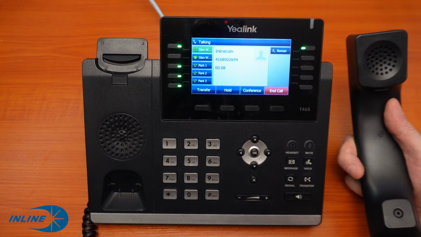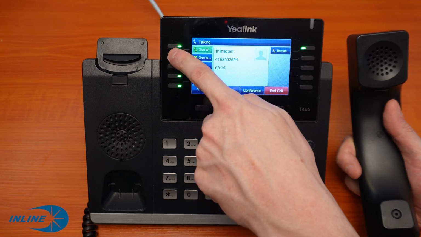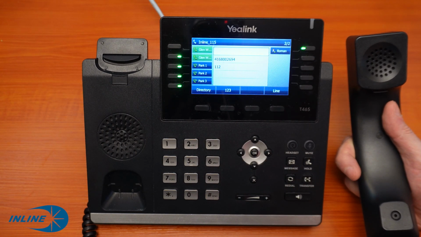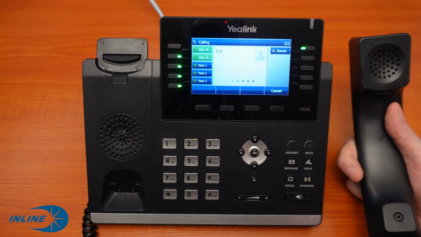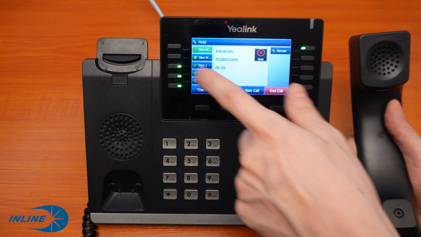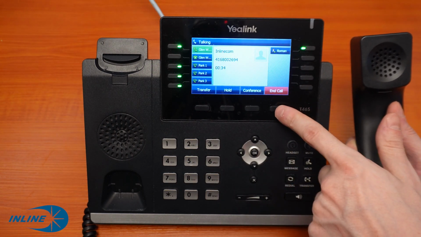If you're on a call and you'd like to make another call, what you can do is press your second line appearance right there, and this will open up a second line where you're free to dial another external phone number or another internal user. If I wanted to talk to Roman, I could just press him there, and I'm doing that on my second line. And if I want to go back, I just press it, and there I'm back.